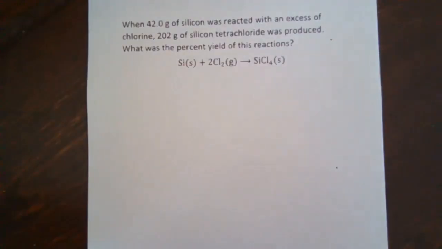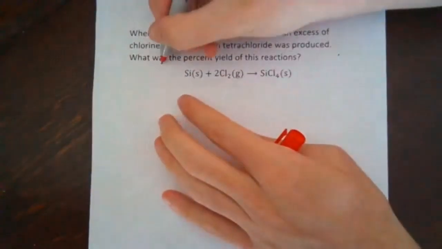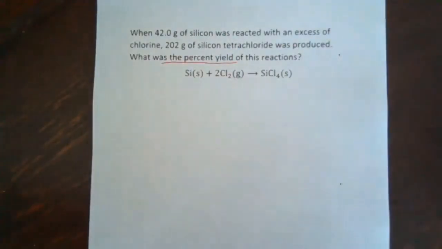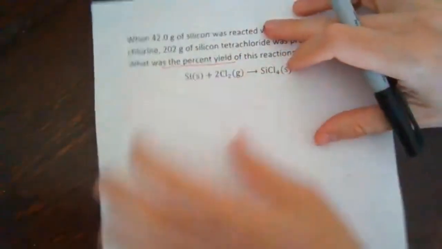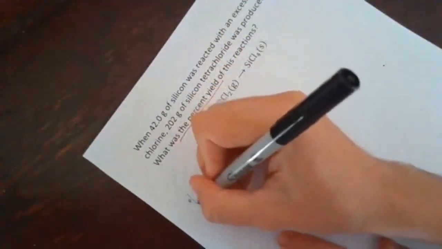42 grams silicon was reacted with an excess of chlorine. 202 grams of silicon tetrachloride was produced. What was the percent yield? So again, percent yield gives us an equation to work through. In the world of stoichiometry, there's not a lot of equations except this one. And whenever we can, we want to take advantage of that.